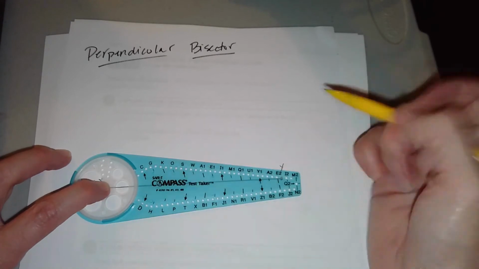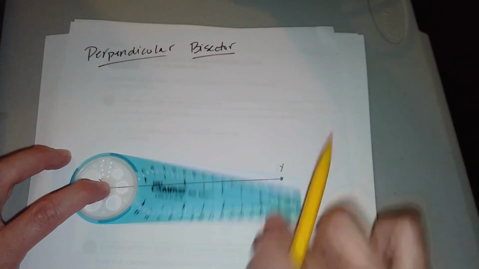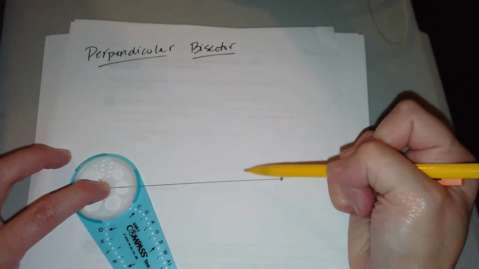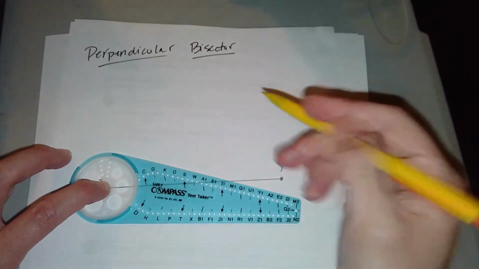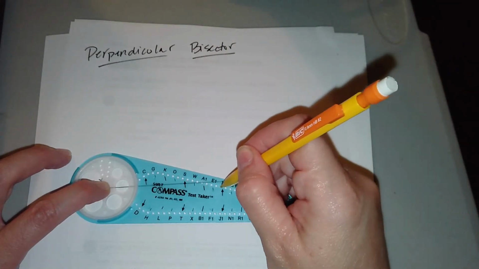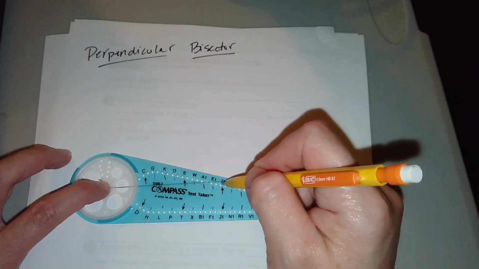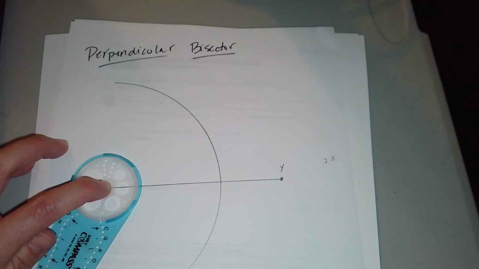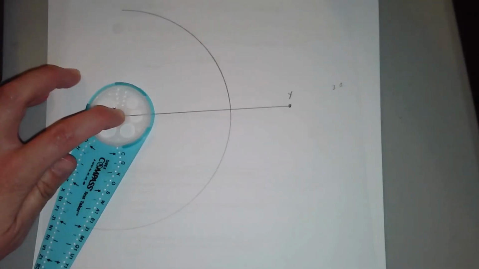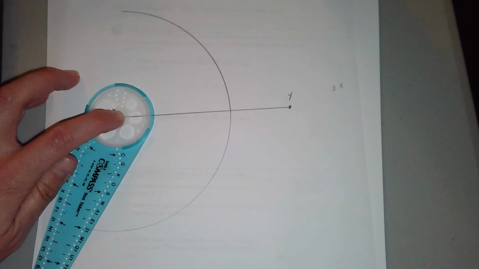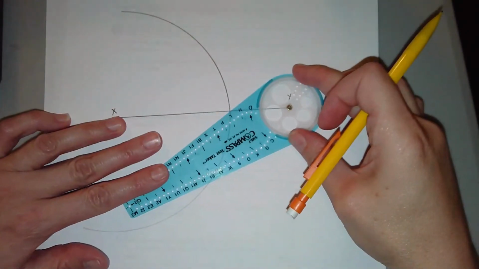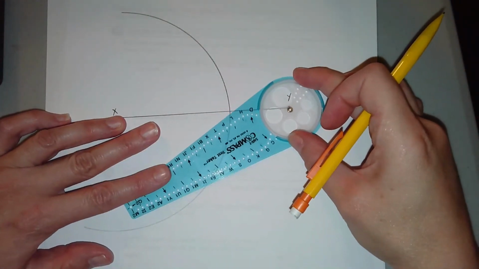I want to pick a distance on my compass that's more than halfway of my line segment. So I'm actually going to use I1 again because I used it in the last one, so why not use it here? I'm going to make a full circle, or a full half circle. I'm going to make mine kind of big. I'm going to slide my compass over to Y. So put your compass on Y.